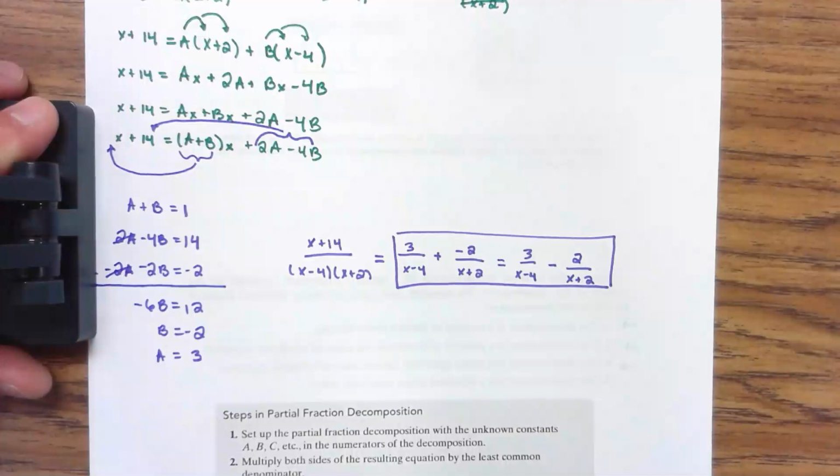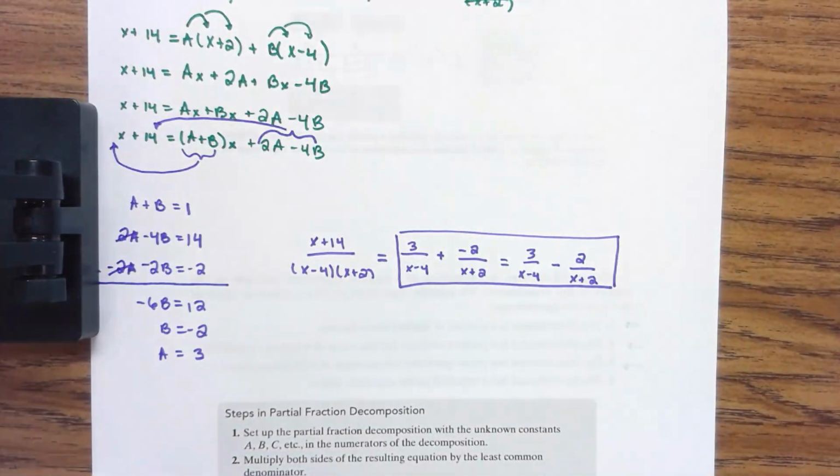So like I said, a lot of algebra, a lot of steps. Keeping your work organized is going to be really important here. And this is the most basic of all the examples, so it's only going to get more work involved.